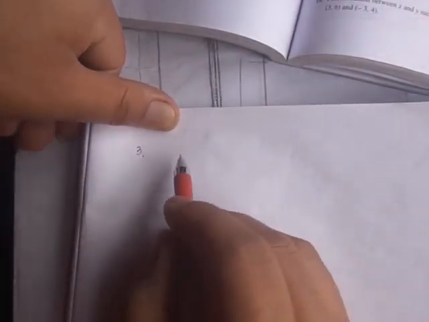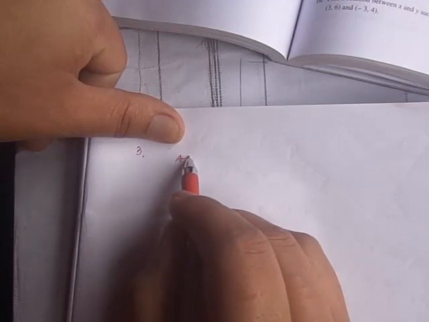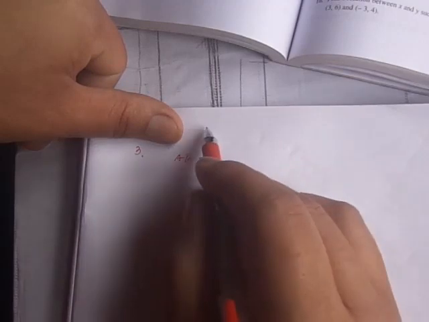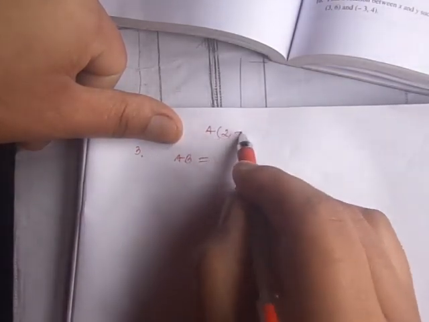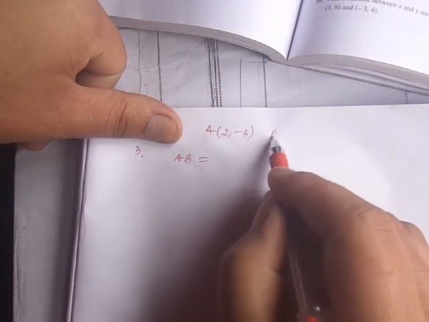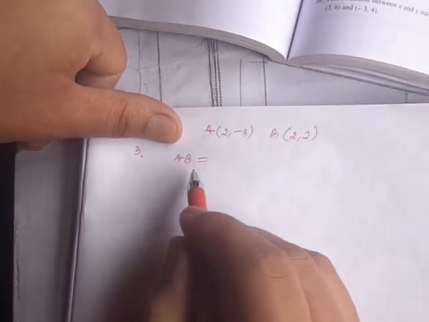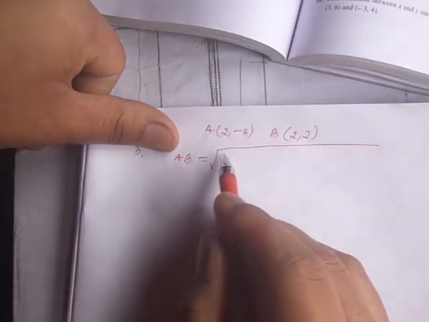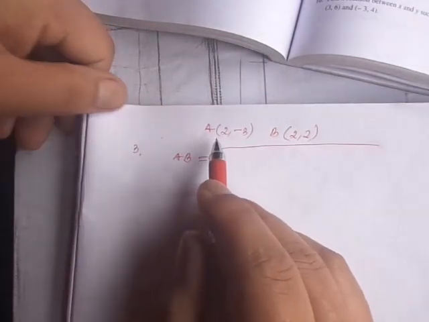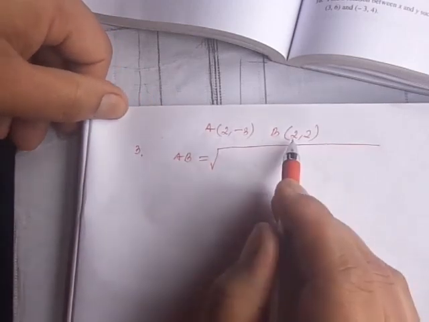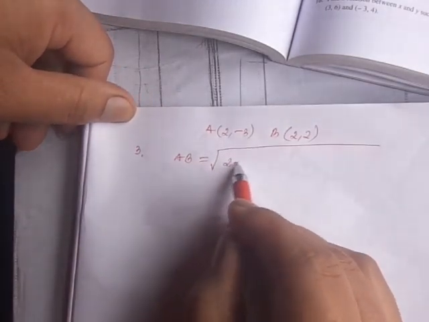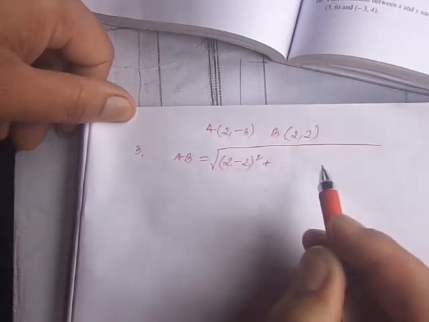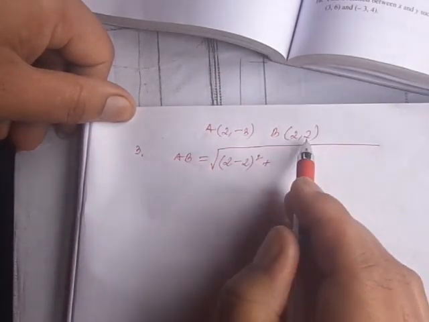So the points E and B, let's write here EB equal to. Now, according to the question, E is given as (2, -3) and B is given as (2, 2). Now EB, we know, equals square root of the difference of abscissa. What is the abscissa here? It is 2 and 2, same. So we can write any one first because it is the same, (2 - 2) whole square, then plus the difference of ordinate. Ordinate is -3 and 2.